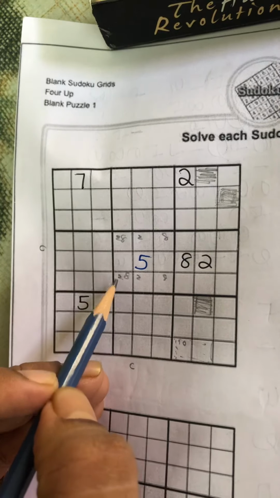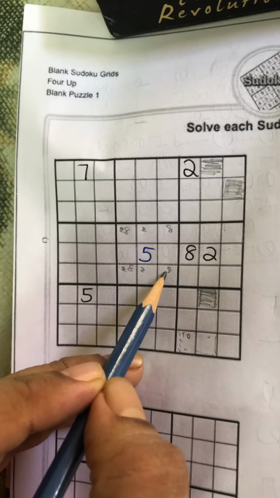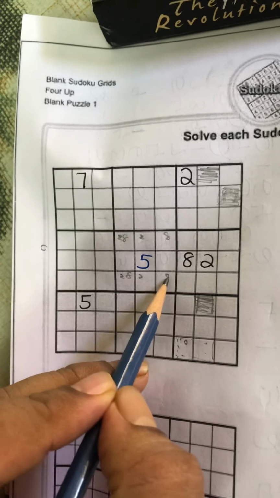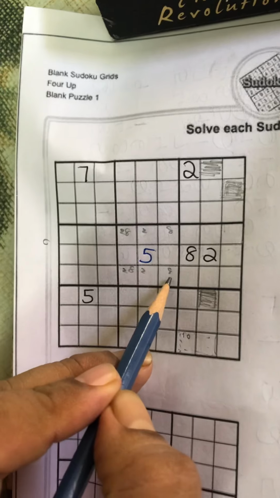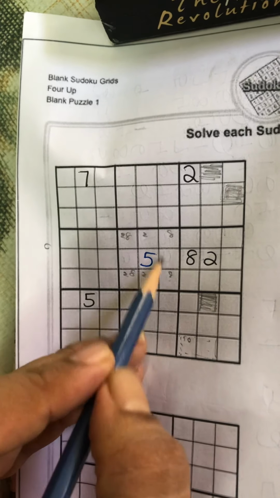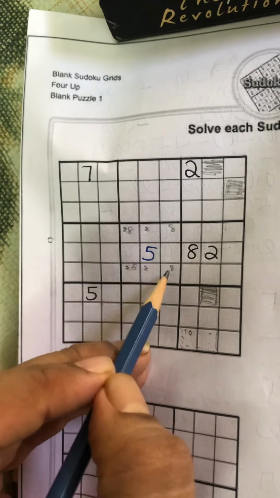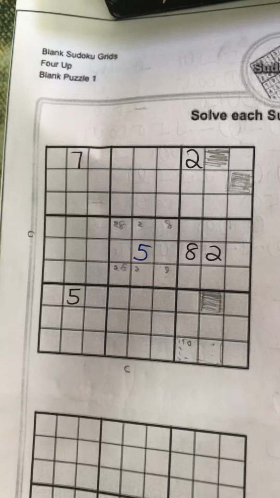Then 6, 7 maybe, because if this is a 2 and if this is an 8, this cannot be a 2 because of this 2. So if this is an 8 and this is a 2, then the remaining has to be 6 and 7. And then if this is a 2, then what digits could these be? So that is something which we have to figure out, and let's see how to go about it.